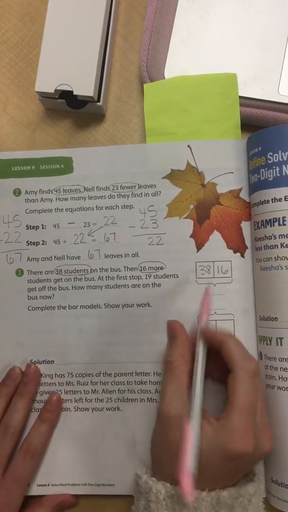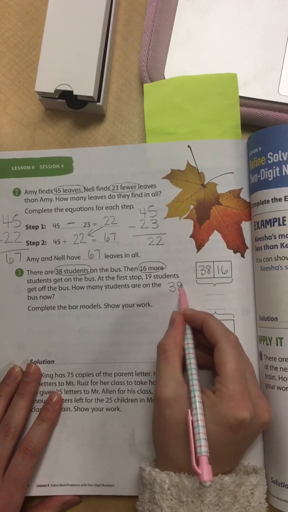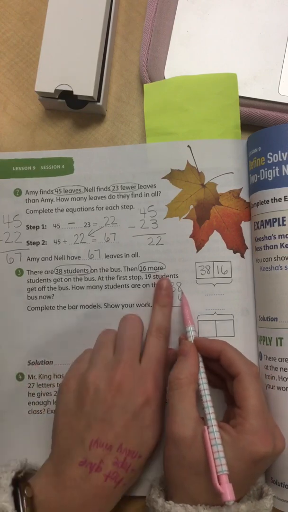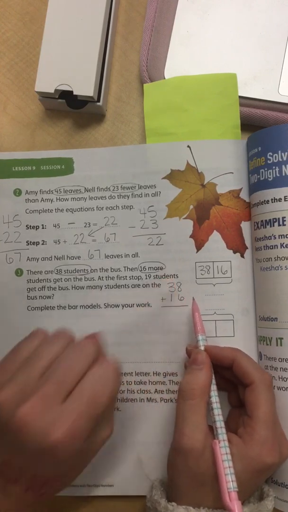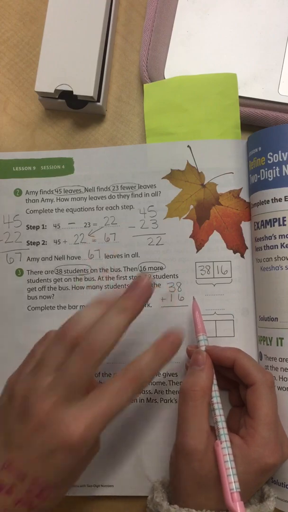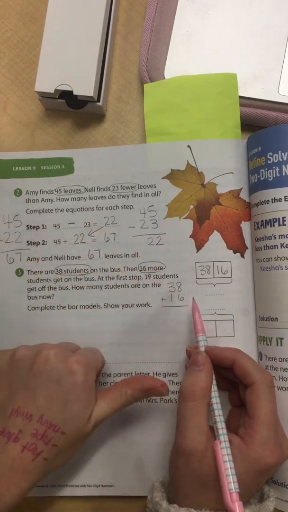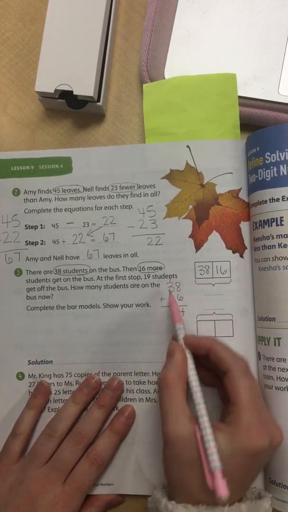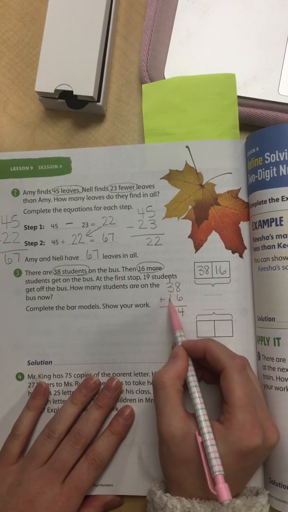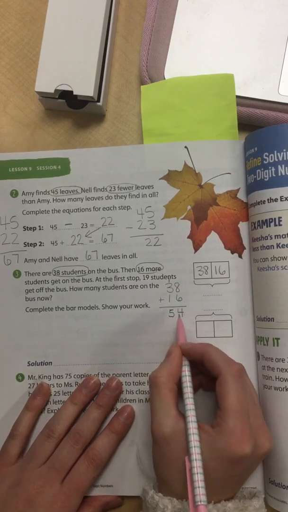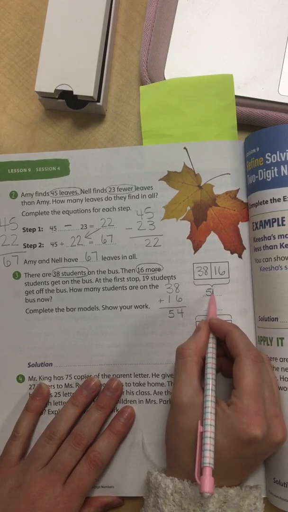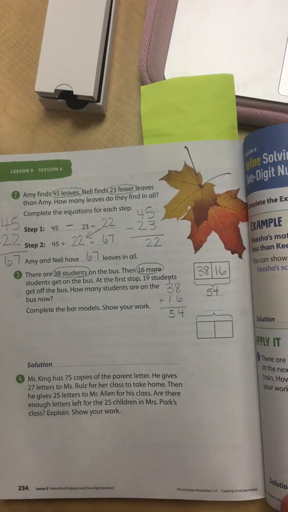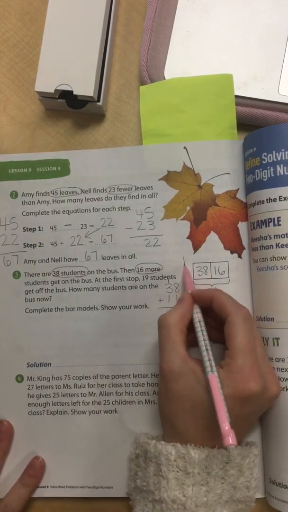So I'm going to go ahead and add that. 38 plus 16. I'm going to add my ones first. So 8 plus 6, I'm going to lock in 8. 8, 9, 10, 11, 12, 13, 14. I have my 4 there. I have to carry that 1 up. And I have 1 plus 3 equals 4 plus 1 equals 5. So I have a total of 54 people on the bus, right? 54 people are on the bus now. Whew! We have our first step right here. Step number 1.